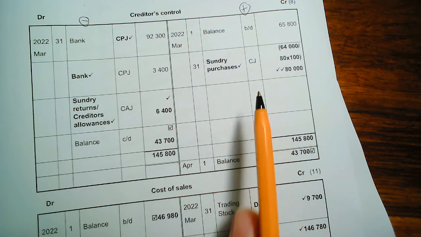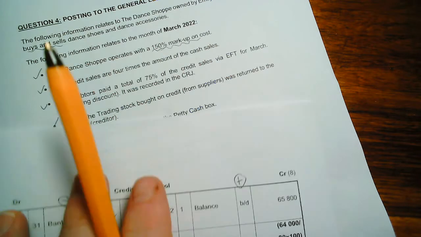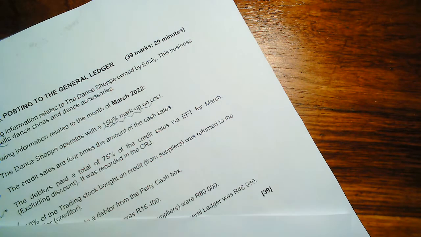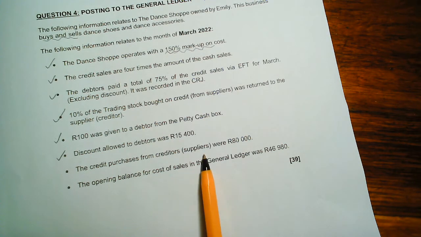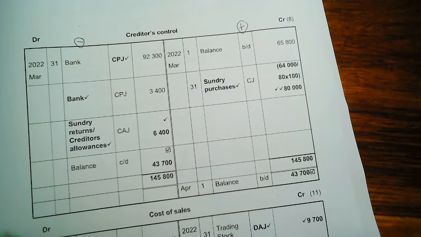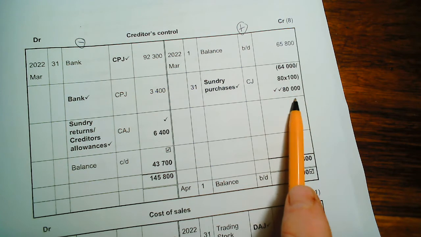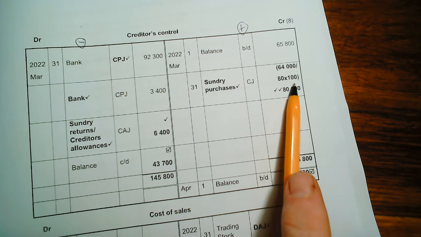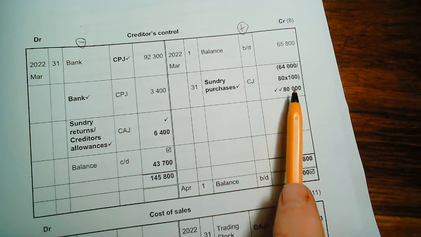Okay, so let's look at the sentence which is given over there on the question paper, which says the credit purchases from creditor suppliers were 80,000 rand. So we didn't have to show it here. This amount is 80,000 rand, the amount that we bought from creditors.